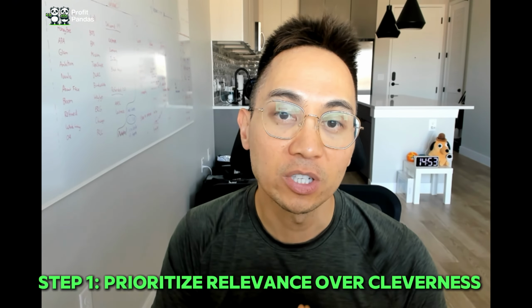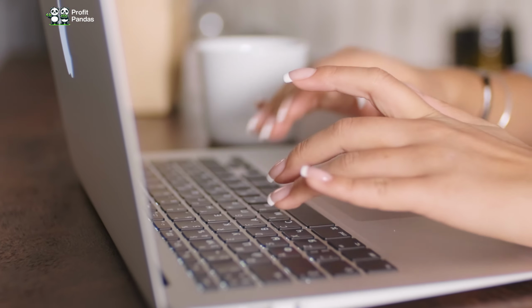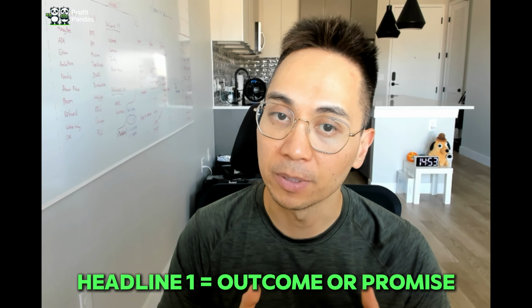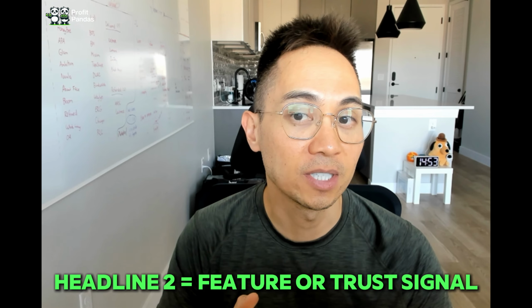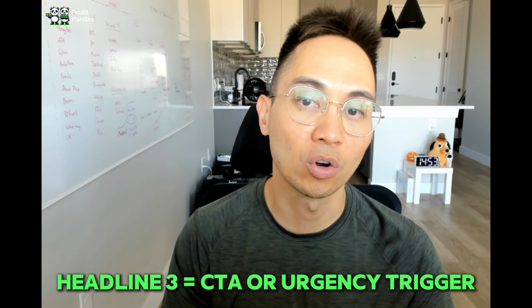Step 1, prioritize relevance over cleverness. When someone searches on Google, they're not looking to be impressed. They're looking for a solution. That means the best copy gets to the point. Instead of trying to be catchy, start with this framework. Headline 1, outcome or promise. Headline 2, feature or trust signal. Headline 3, call to action or urgency trigger.